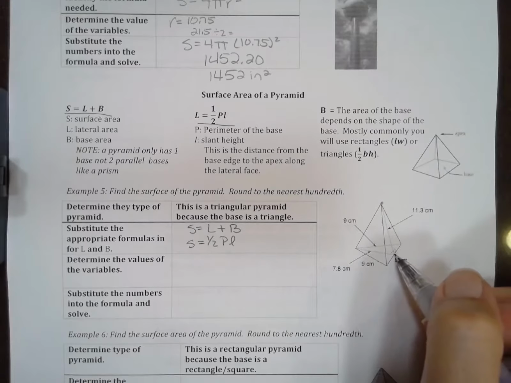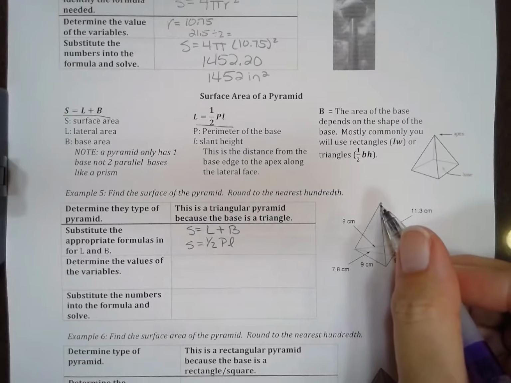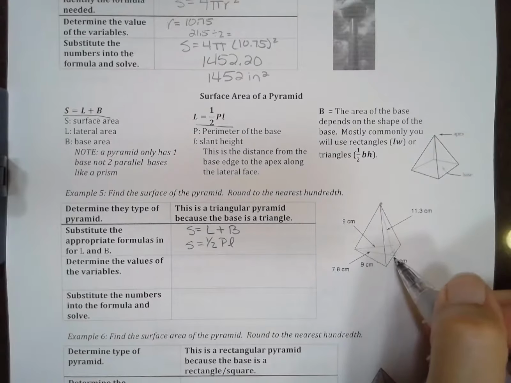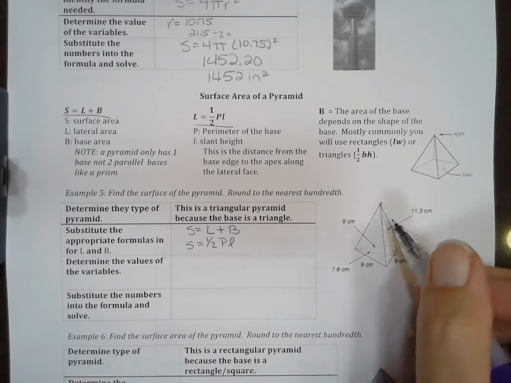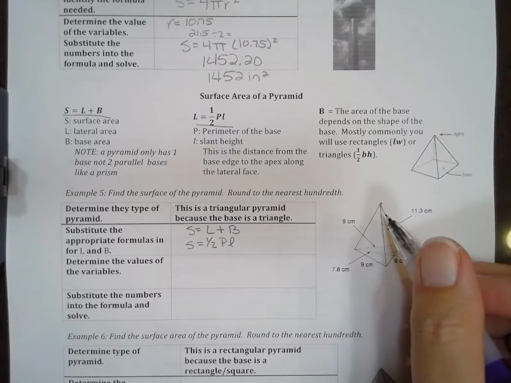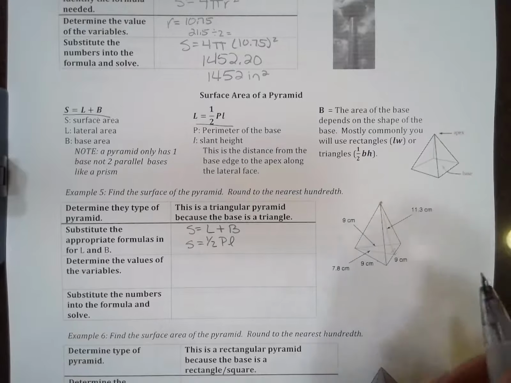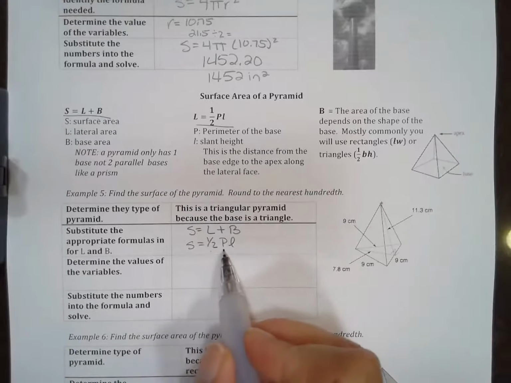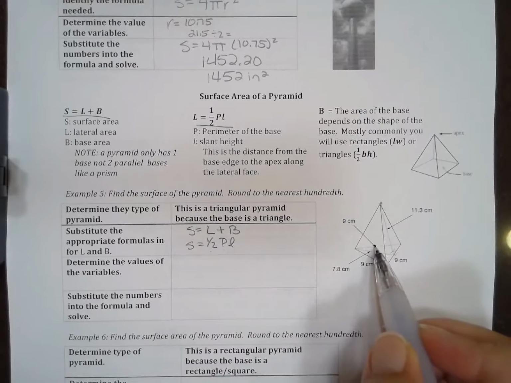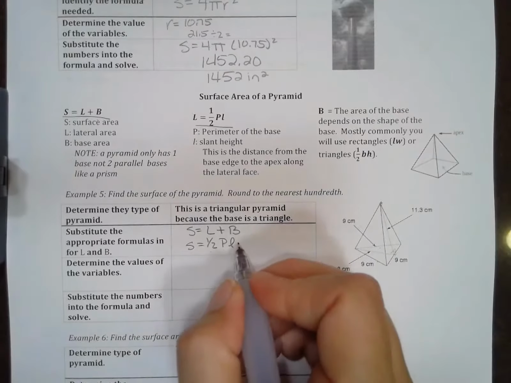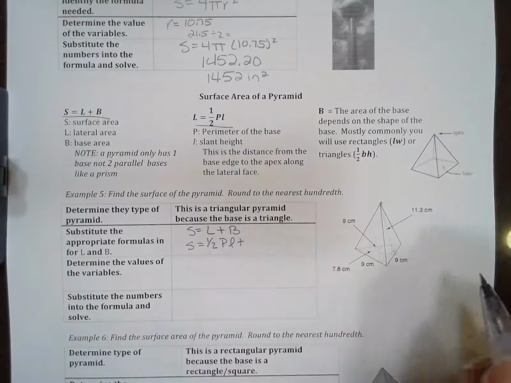It's like if I was going to crawl from this side of the triangle all the way to the top of the pyramid, that would be the slant height. The slant is along the wall of the pyramid. So we do 1/2 because these are triangles. They're not rectangular in shape like they were with a prism. And then we're going to say plus the area of the base.